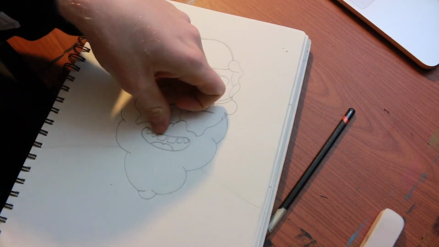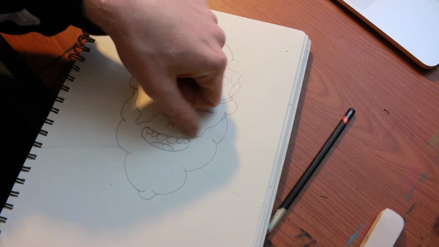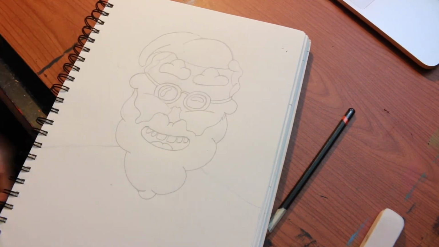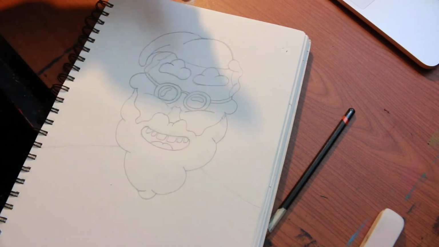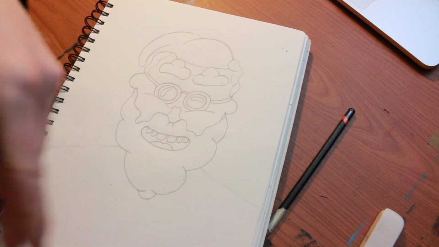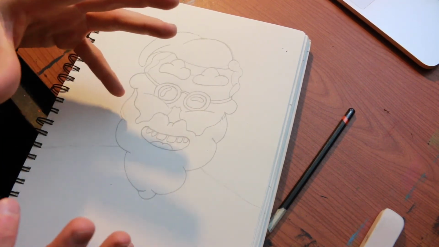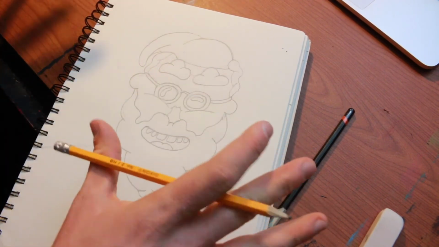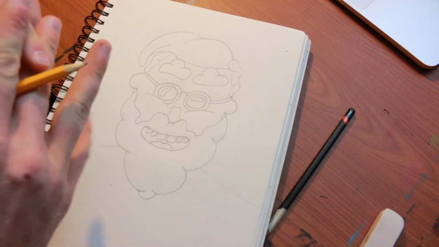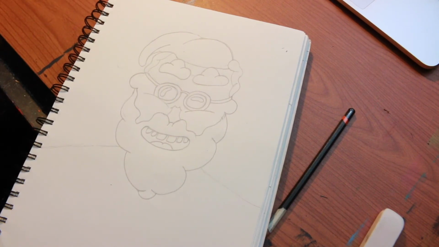I also didn't want to have just 2 teeth, so I added more teeth. So it's little subtleties like that that will make it your own drawing rather than just purely copying, right? Think about mix and matching. Think about taking the nose of one character, the eyes of the other, and the mouth of a third and combining them together. So you're making your own character, but you're taking 3 different characters and merging them together in order to create your own character. So there's a bunch of different ways you can go about it.